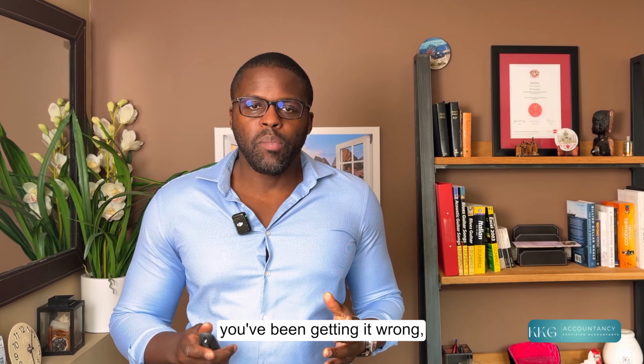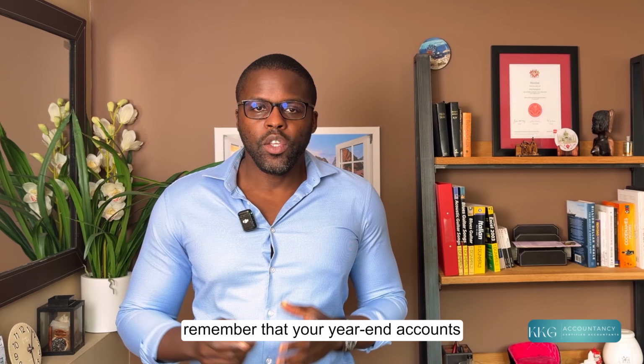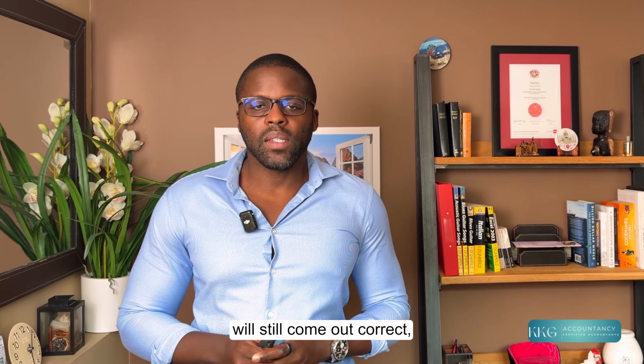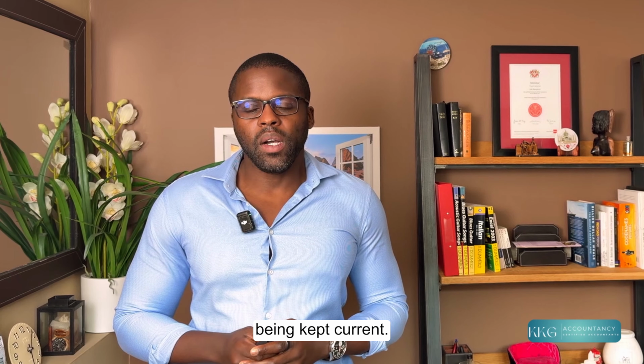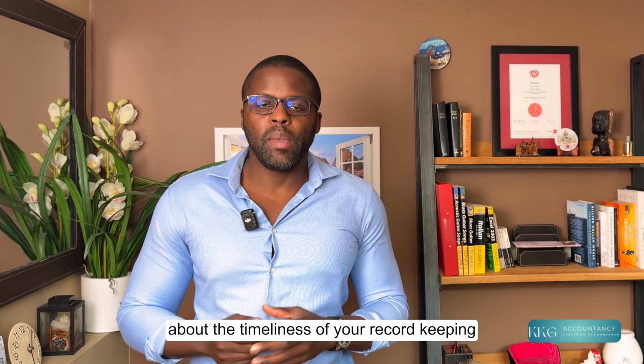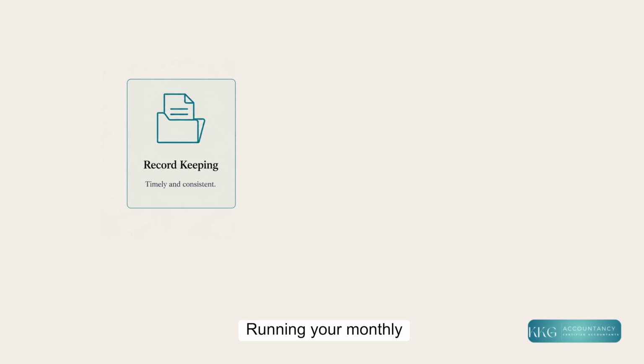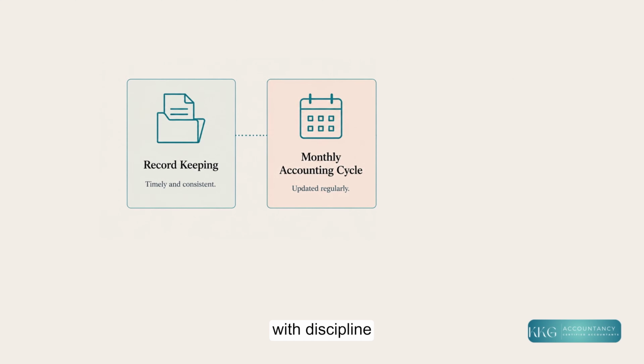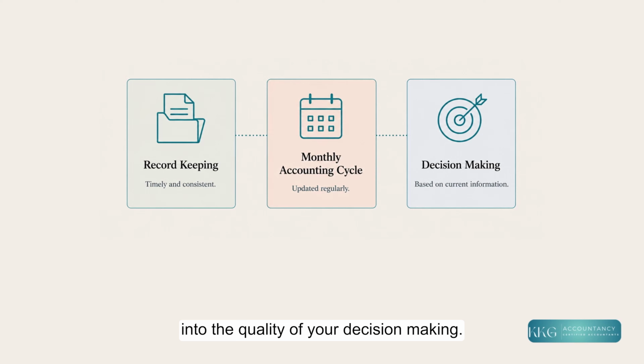And if you find that you've been getting it wrong, remember that your year-end accounts will still come out correct. It's just that the number wasn't being kept current. The real added value of monthly management accounts comes from being intentional about the timeliness of your record keeping. Running your monthly accounting cycle with discipline will feed directly into the quality of your decision making.